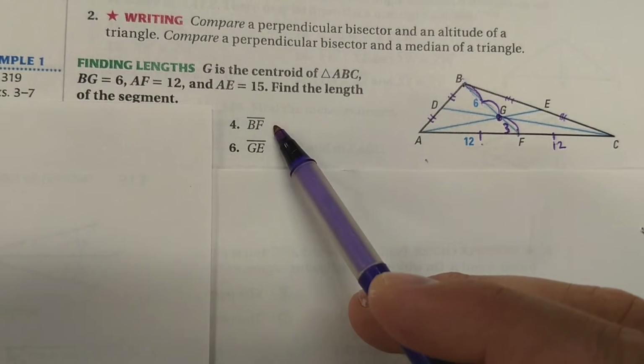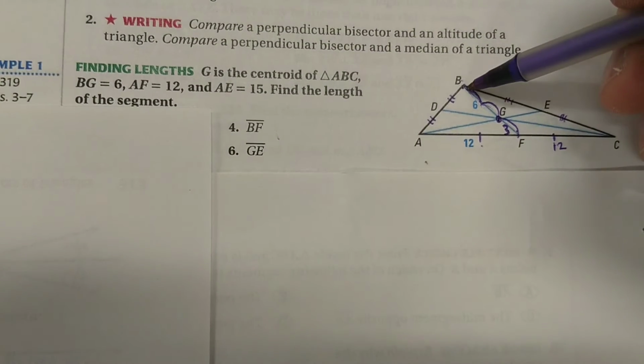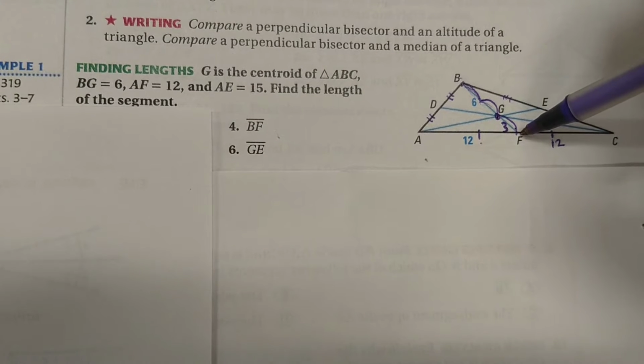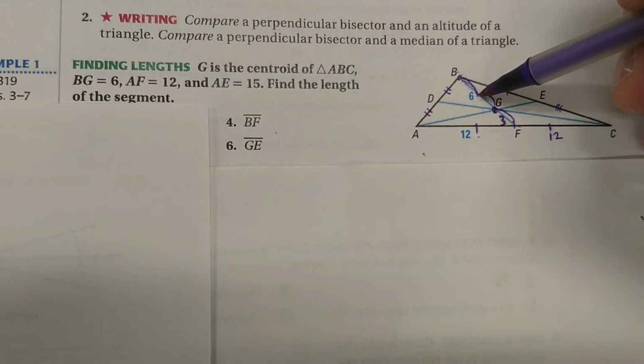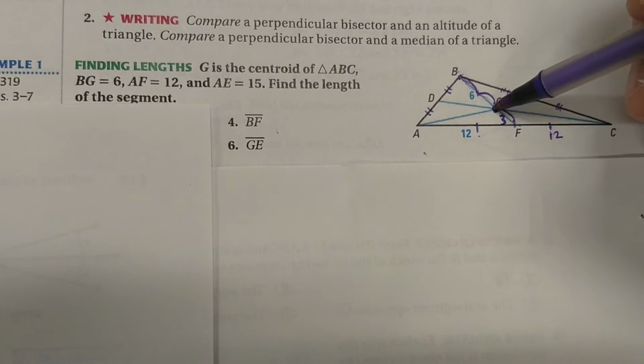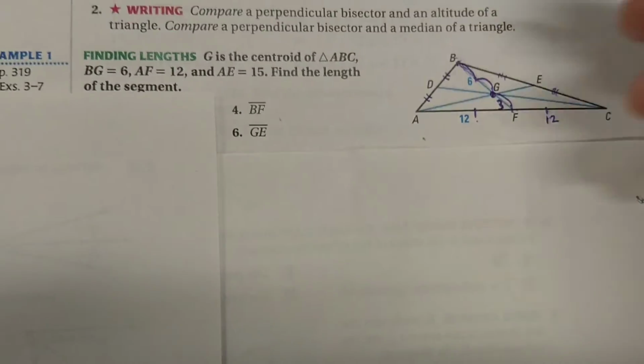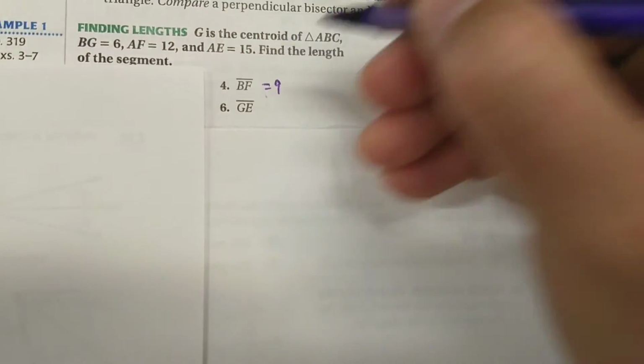Okay, so that's a bunch of information I can know, and now when I'm looking to find the length of BF, which goes from here to here, I had to add both these portions. This one's 6, and now this one's another 3, so we can say that that has to equal a total of 9.